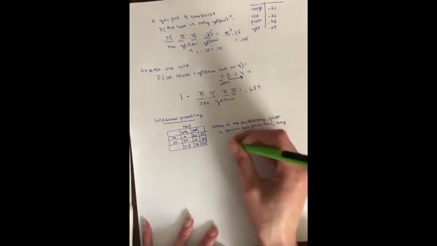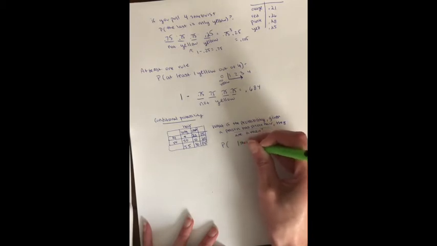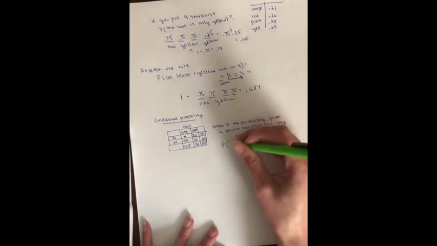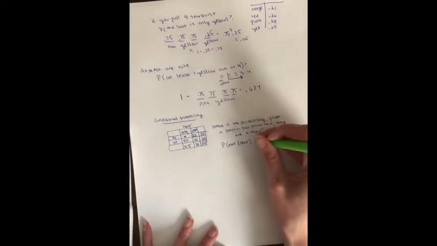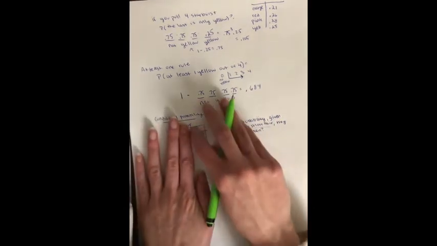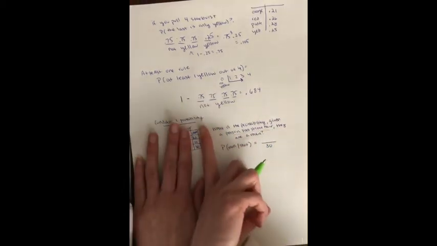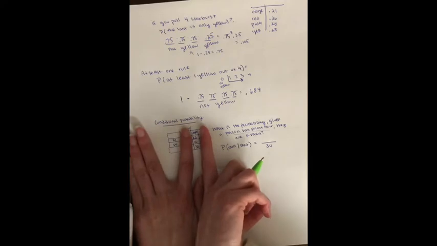We know that they're given short hair. So this is what we put on the right side, short hair, and we want to know what's the probability they are a man. So we're looking only at the short-haired people, out of those 30 people. So that becomes our denominator. What's the probability they are also a man? Well, that's that top number, 20.